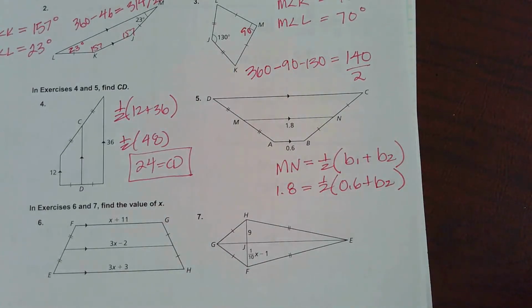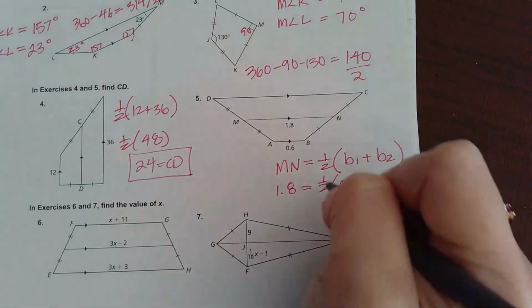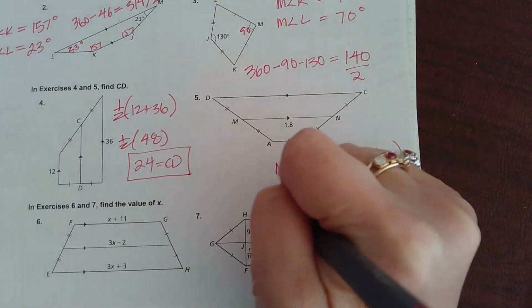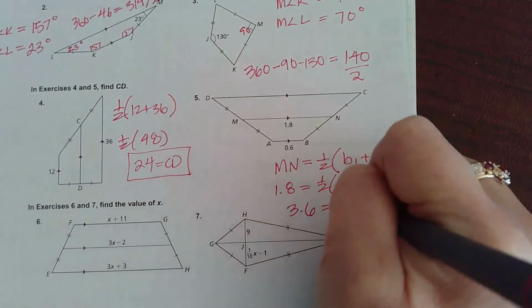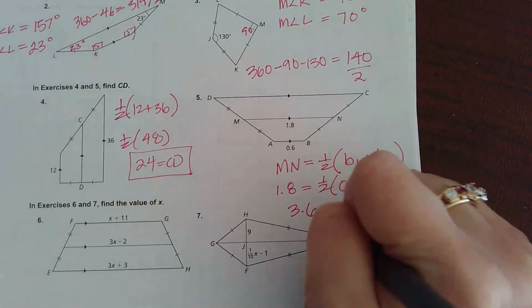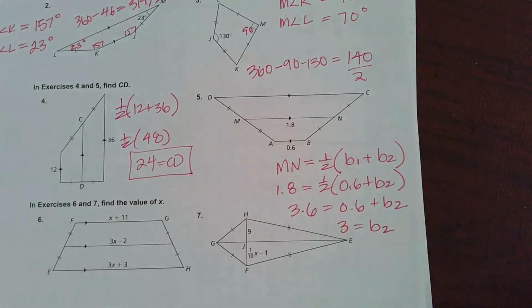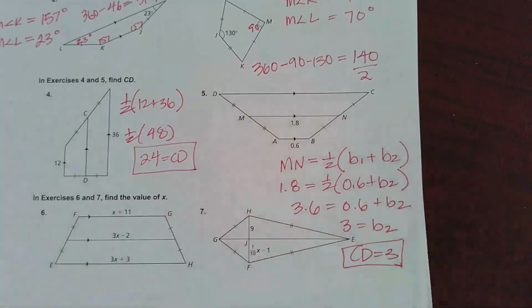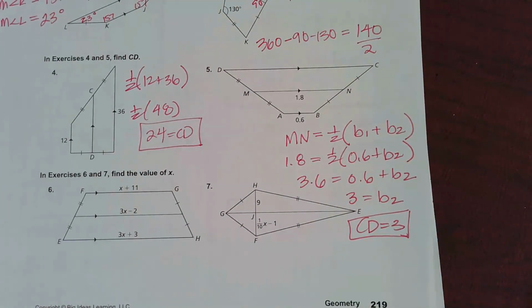I'm going to get rid of this 1/2 from the beginning and multiply both sides by 2. So I get 3.6 equals 0.6 plus B2, and then I'm going to subtract 0.6. So I get this base to be 3, which means CD is equal to 3. All right, let's do a little bit harder ones.